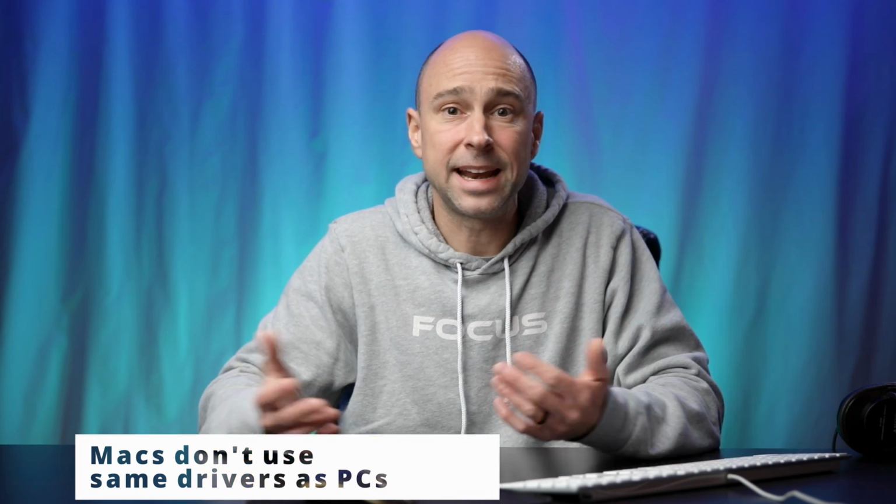Now on my Mac, I am using an audio interface, but I have not had any problems with it. I'm using the Audient Evo 4. I've had no problems with connectivity. My microphones work fine. The headphones work fine. Everything works fine. But like I said, a lot of these problems seem to be more on the PC side of things versus the Mac side.